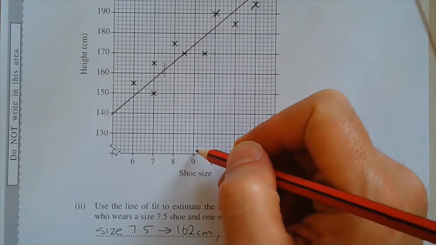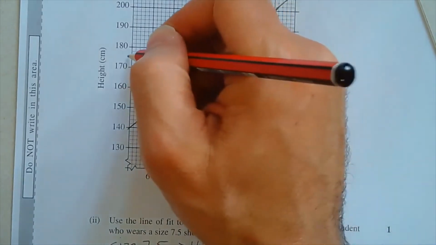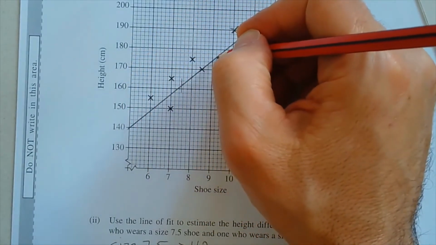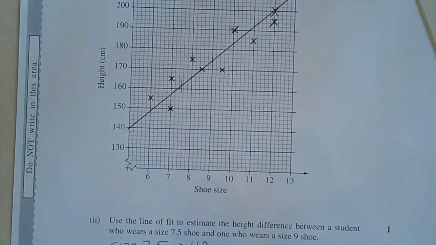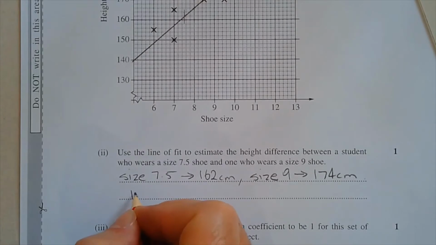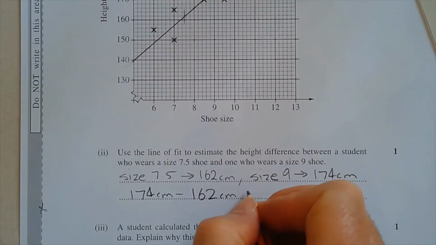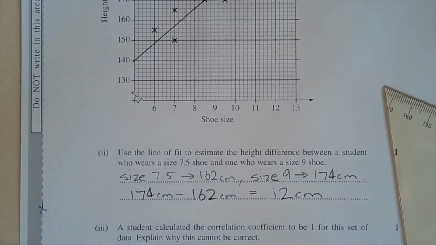Okay, so that's easy enough there. We could just project to this point here. So once it strikes the line, we project across, and we get, well, it's roughly around 175. It doesn't have to be super exact, okay, as long as it's actually about 174. Okay, so size 9 corresponds to 174 centimeters. Okay, so 174 minus 162. Okay, and that's equal to 12 centimeters. That's the height difference.